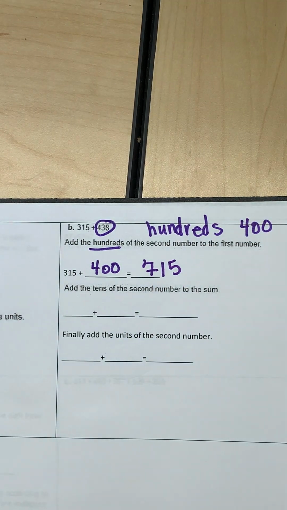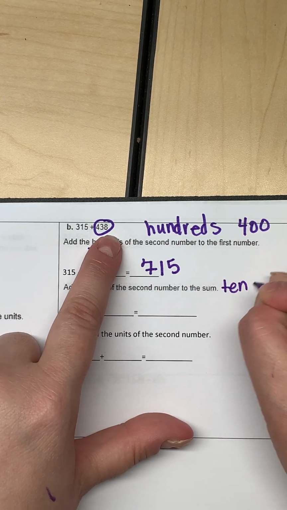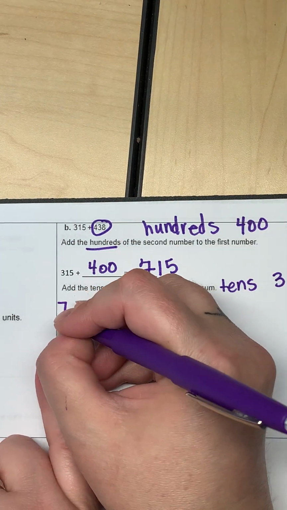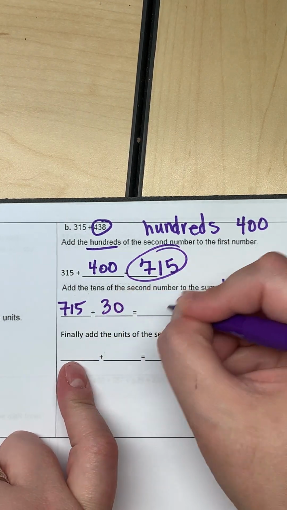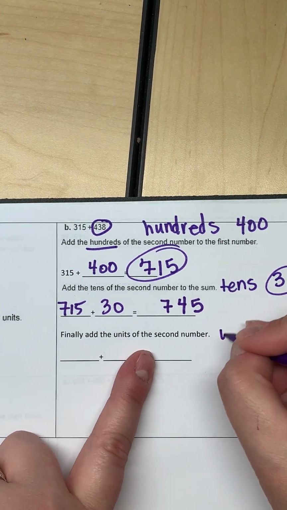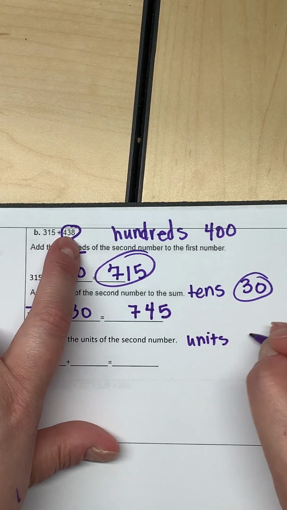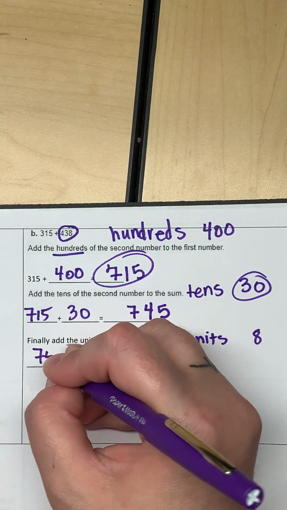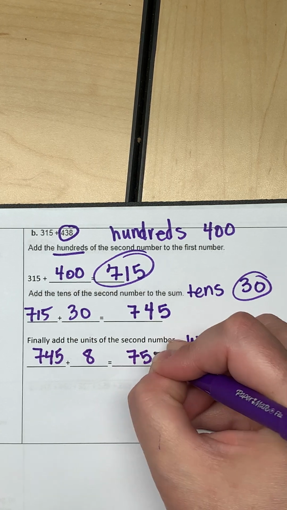So let's add 400. That should be super easy. 715. Then it says add the tens of that second number. The tens of that second number is 30. So we're going to take that 715 and add that tens, 30, and we get 745. Finally, it says add the units. Remember, the units are the very last number in the one spot, as in 8. So we're going to take that 745 and add 8, and it gives me 753.